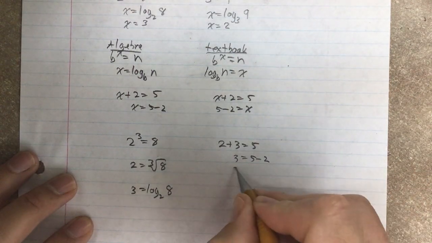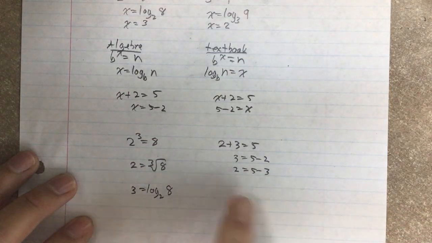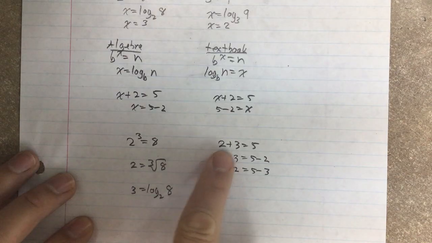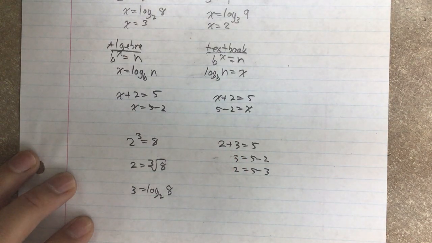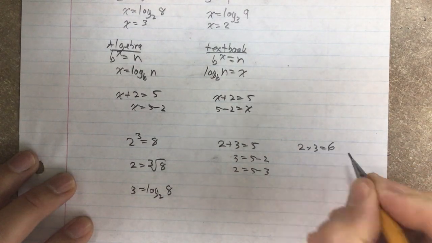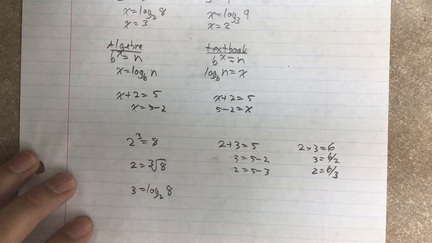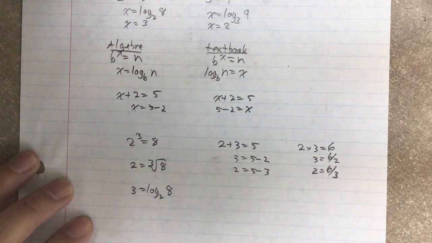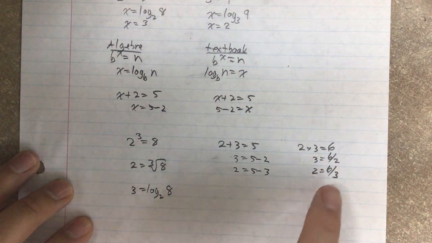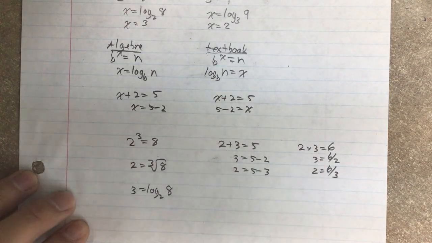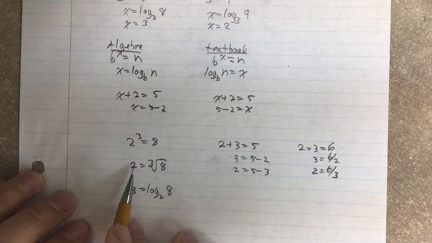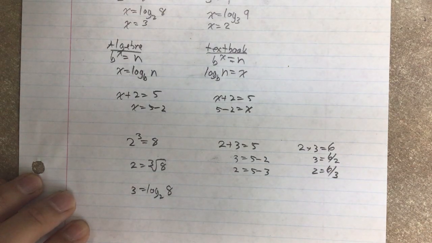3 is equal to 5 minus 2, and 2 is equal to 5 minus 3. That's because addition is commutative, or the order of adding does not matter. Therefore, the positions are effectively the same. The same is true with multiplication. 2 times 3 is 6, so 3 is 6 divided by 2, and 2 is 6 divided by 3. Multiplication is commutative, the positions are effectively the same, therefore the same opposite operation is used for either position. Exponents are not commutative. 2 to the power of 3 is different from 3 to the power of 2. Therefore, we need different opposite operations depending on which part you're trying to find.